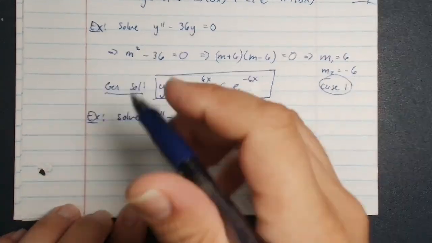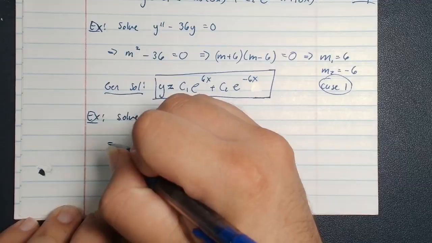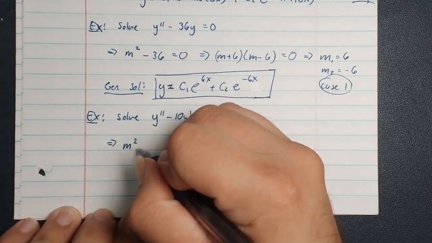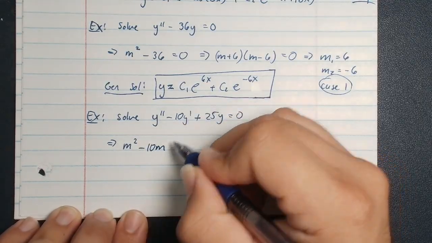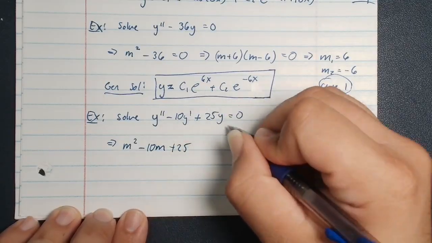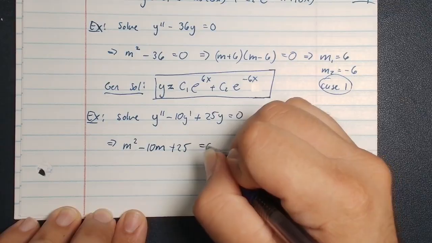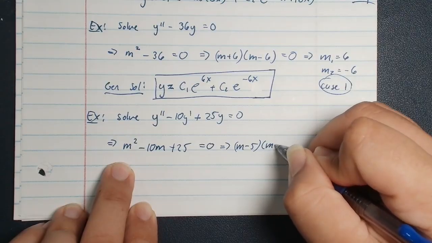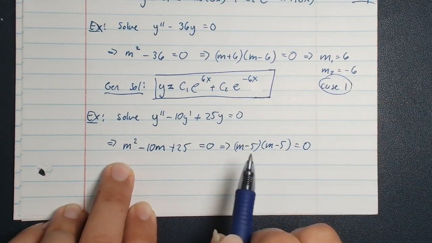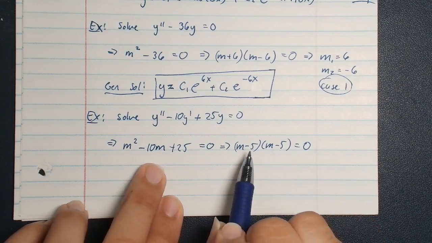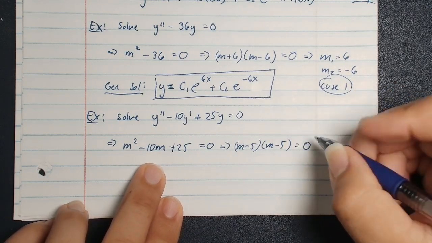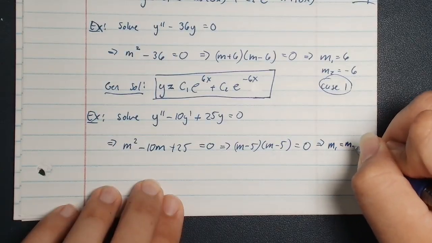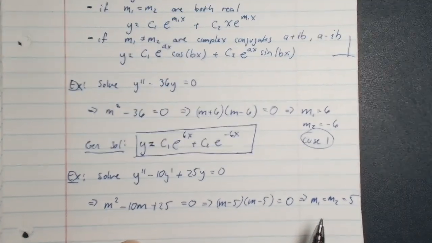Okay, so let's give it a try here. We're going to write the characteristic equation. That's going to be m squared, double prime, second derivative, second power, minus 10m, right, first derivative, first power, plus 25. No derivative, no power, no variable. Okay, well, that can be factored. That's m minus 5 times m minus 5. So if m minus 5 times m minus 5 is 0, we get two solutions. They're just the same solution, right? There's technically two of them, but they're both the same one. So here my m1 equals my m2. They're both 5.